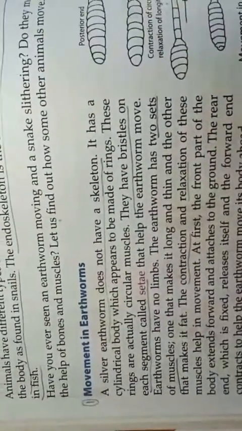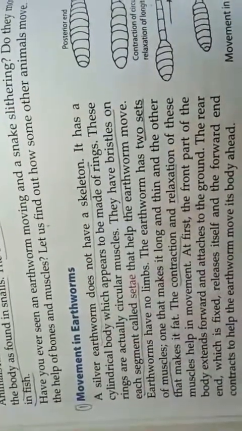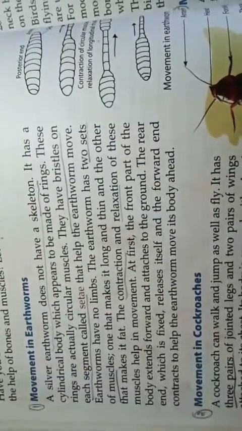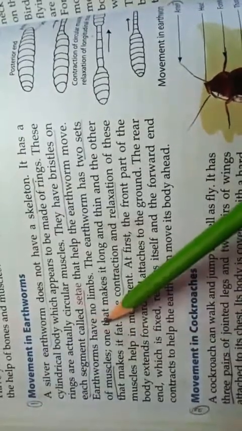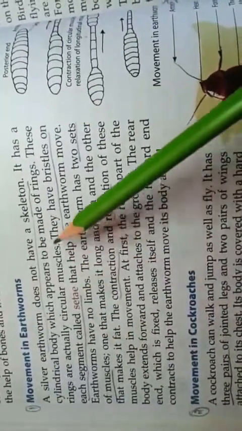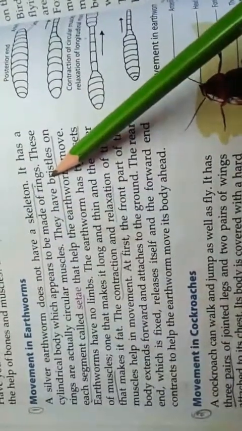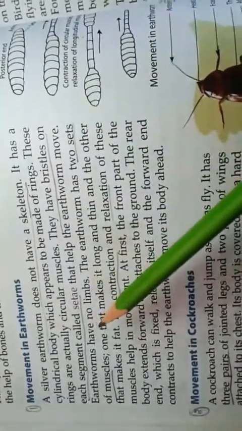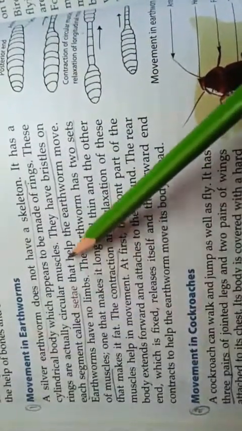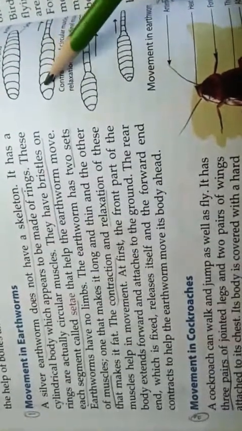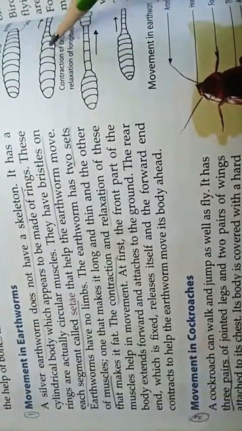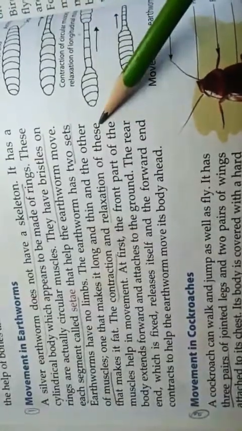Then first one, movement in earthworms. Children, earthworm does not have skeleton. It has a cylindrical body which appears to be made of rings. And those rings are actually circular muscles. So these are one circular muscle.